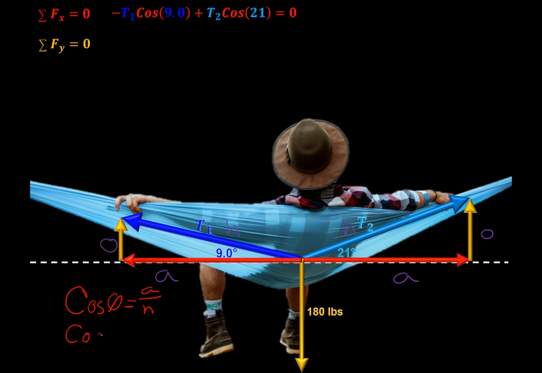Our cosine theta, which was 9, equals our adjacent, which is our force in the X, divided by our hypotenuse, which is our force of tension 1.